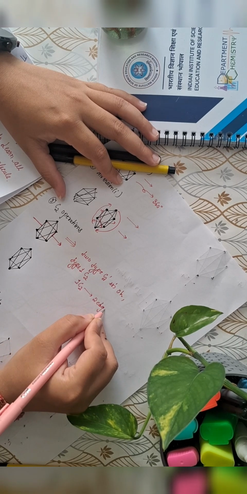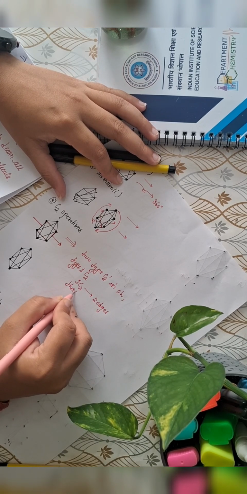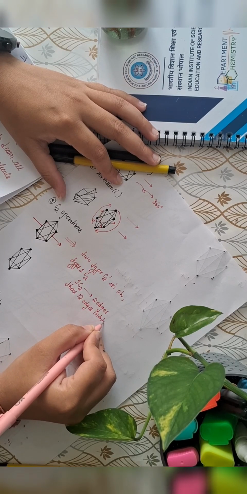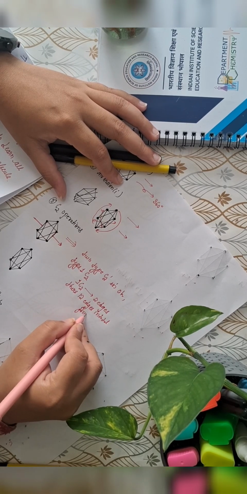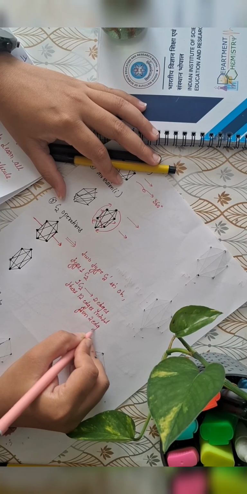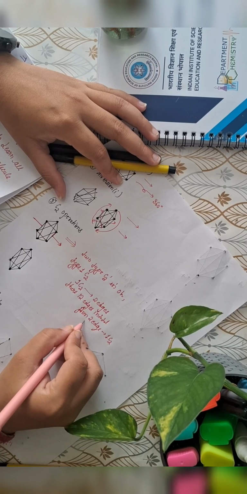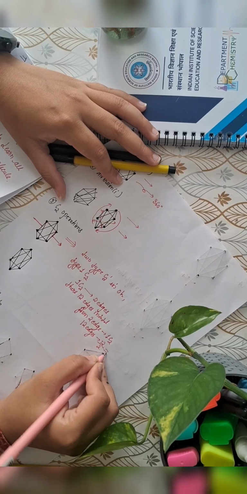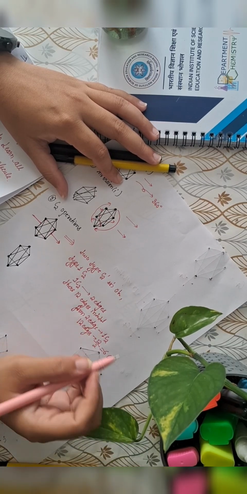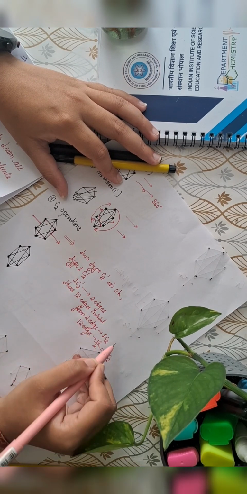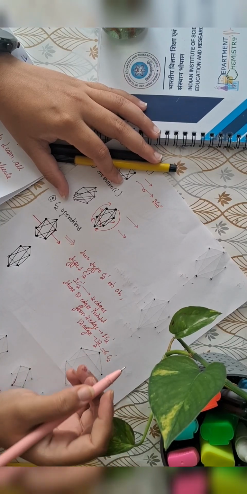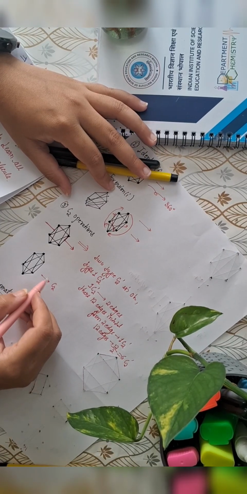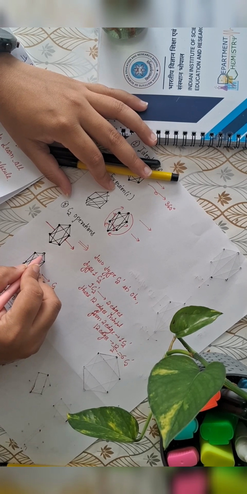There are 12 edges in total. From two edges one C2 is passing, so from 12 edges it will be 12 by 2, 6 C2, and we will represent it by C2 dash, because there are two types of C2 and the other one I am going to show by C2 only. The other C2 is passing through two atoms.